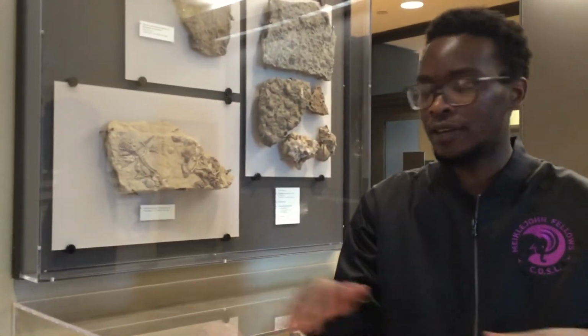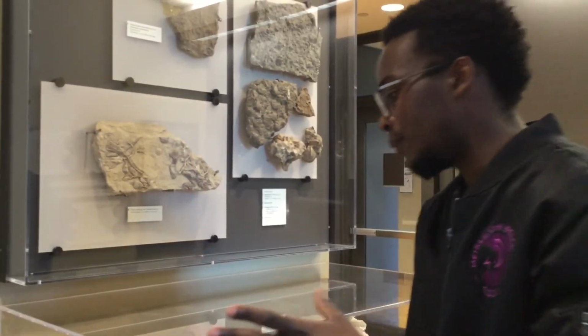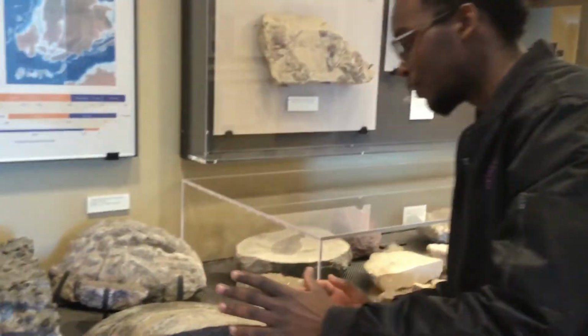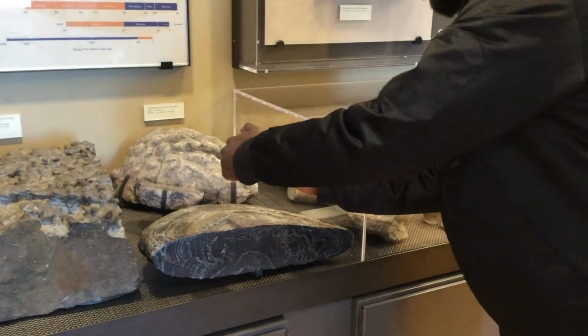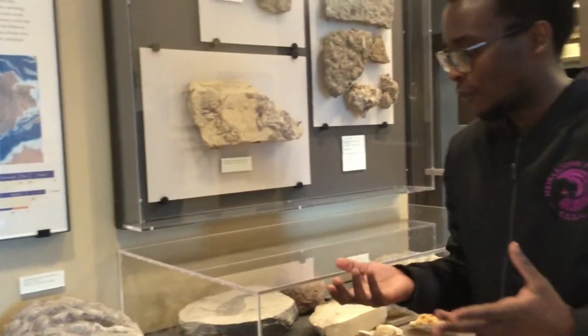They had many forms that these rocks could take. What we have here is an example of a columnar rock, because if you look at it, it forms a conical shape almost, which is a column. But they could have many different types of forms.